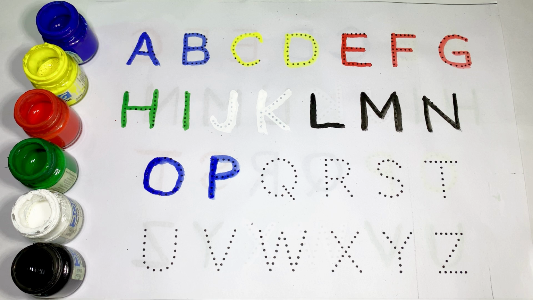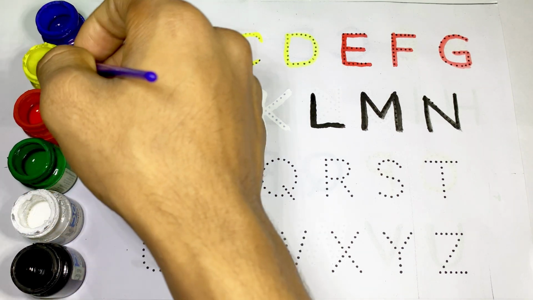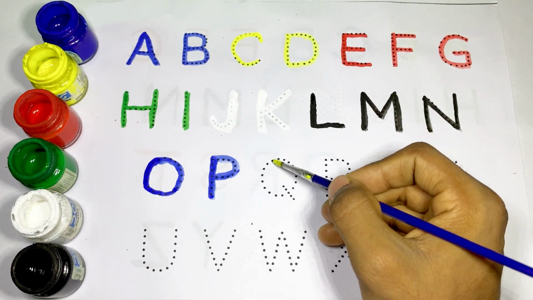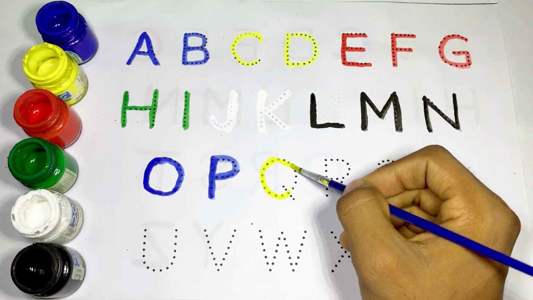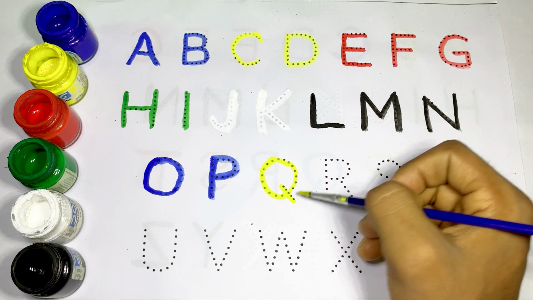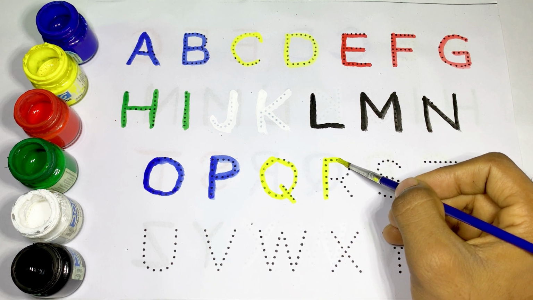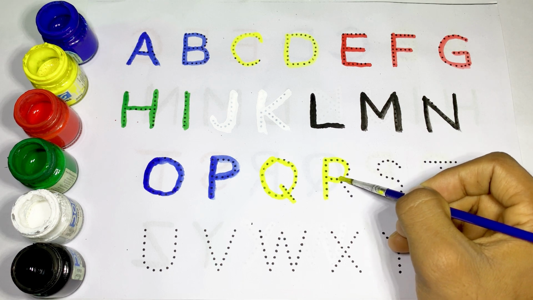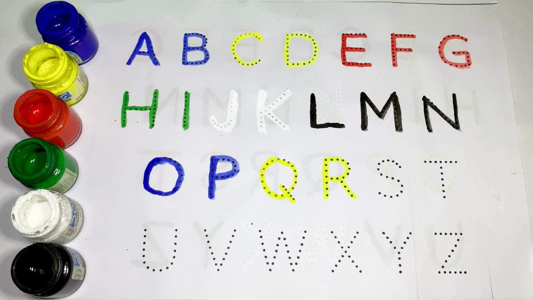Kids, next Q. Q for queen, Q for quail, the alphabets of Q, and use yellow color. R. R for rose, R for rice, the alphabets of R, and again use yellow color.